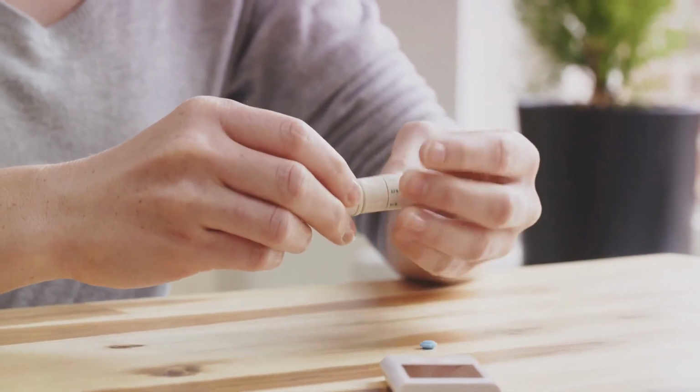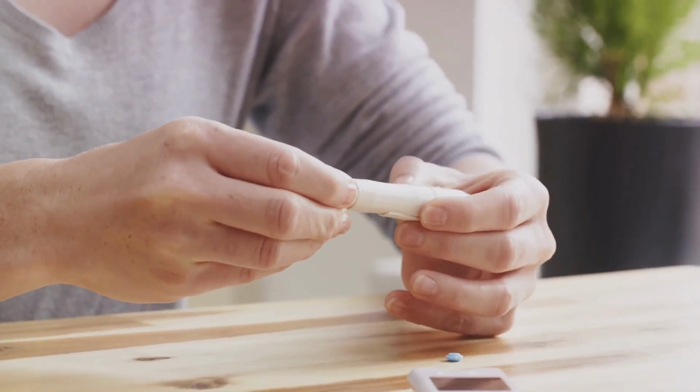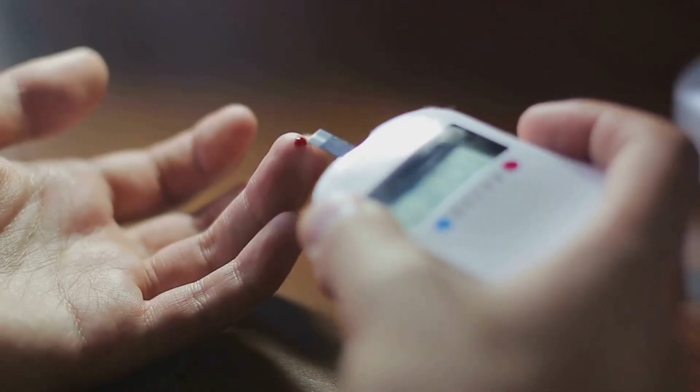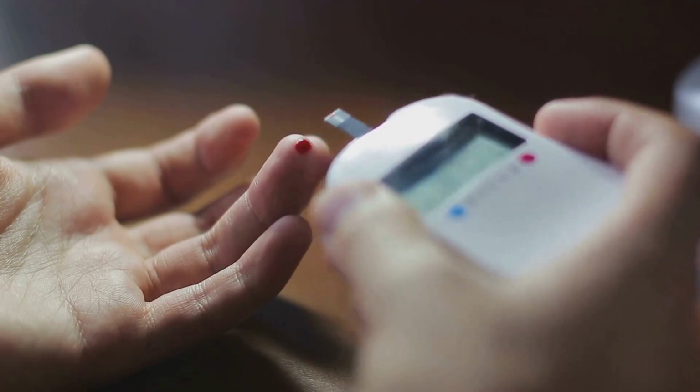They're like the compass guiding you on this journey, providing valuable feedback on how well you're managing your diabetes. Regular blood sugar testing, annual eye exams, and biannual dental checkups are some of the key appointments to keep.